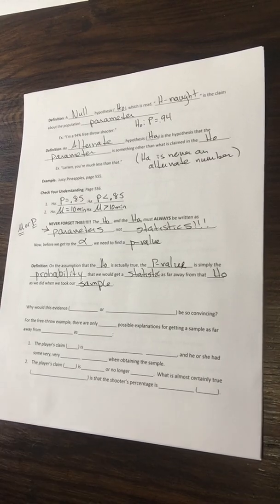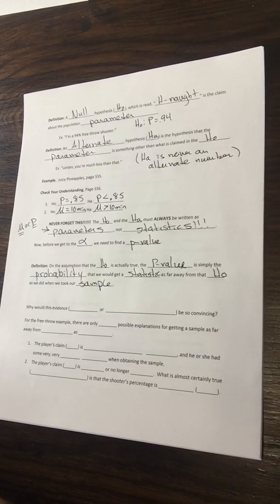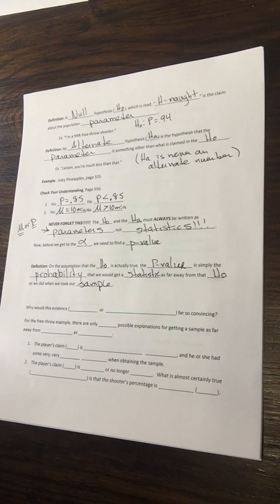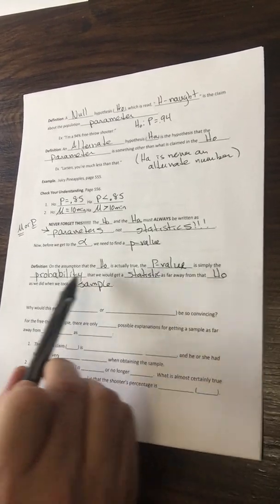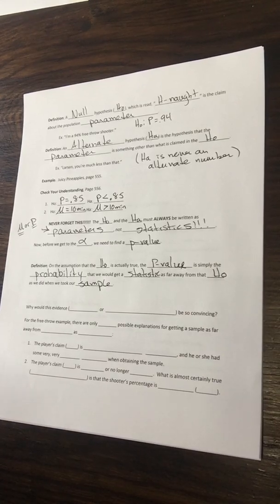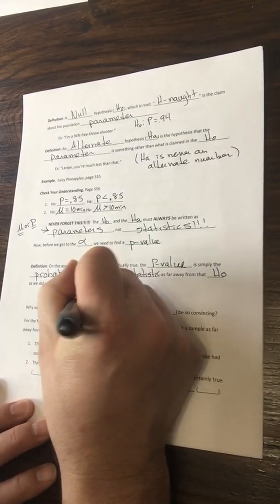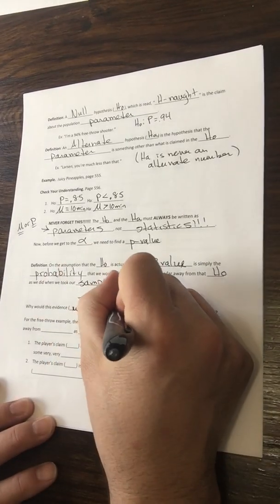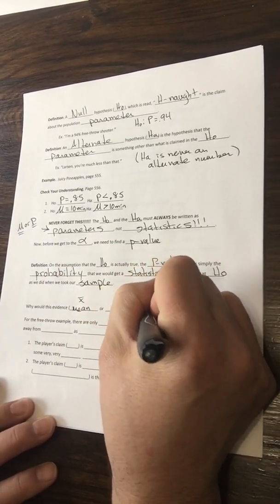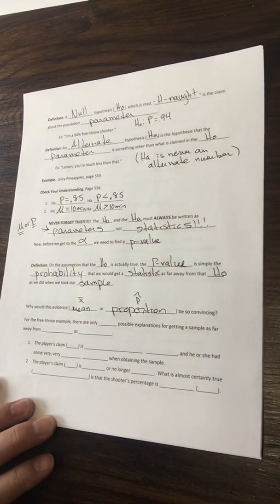So the p-value is a probability. So in chapter 7, when we did sampling distributions, the big questions there were find the mean, find the standard deviation, and then I asked you probability questions. And you did normal CDFs to find them. Well, that was a setup for this right here. You finding this probability is a direct result of what you learned in chapter 7. Okay, why would this evidence, the sample mean, so I'm going to put x bar there, or proportion, the stuff that we get from our data, why would this evidence be so convincing?